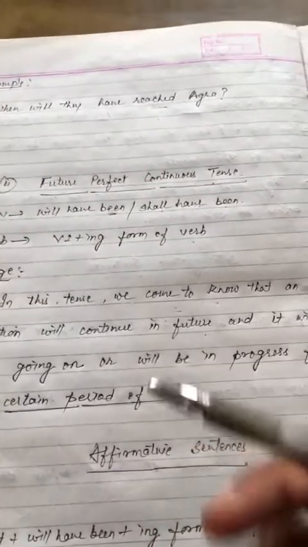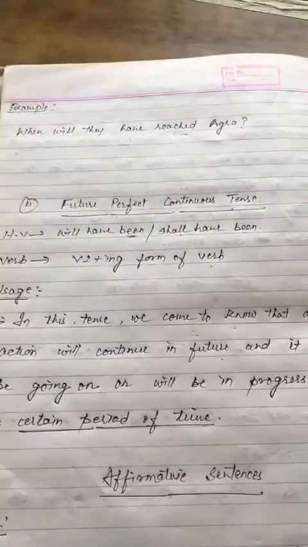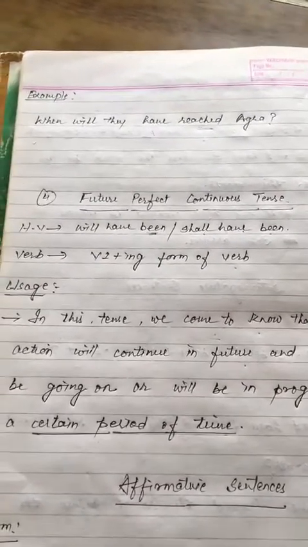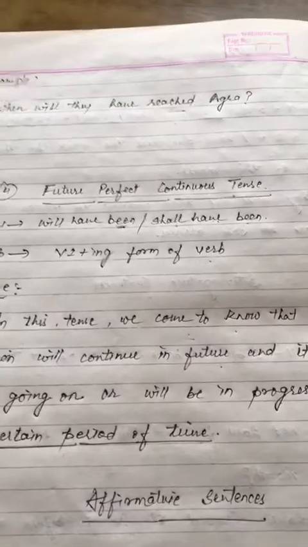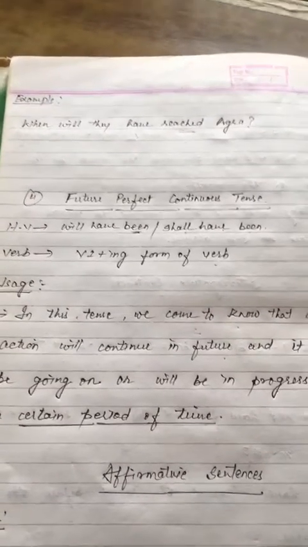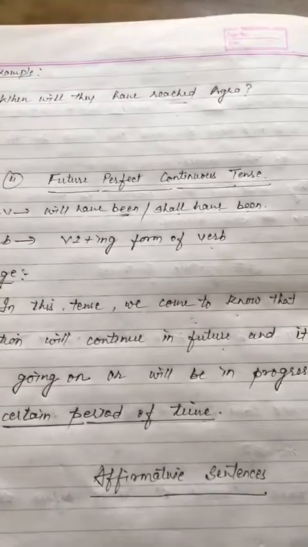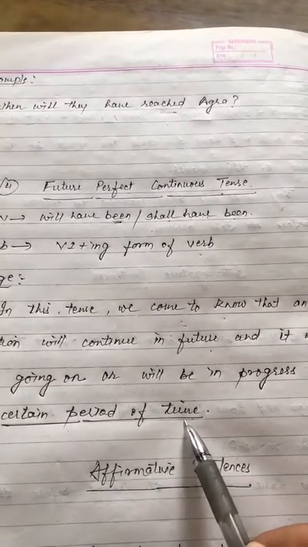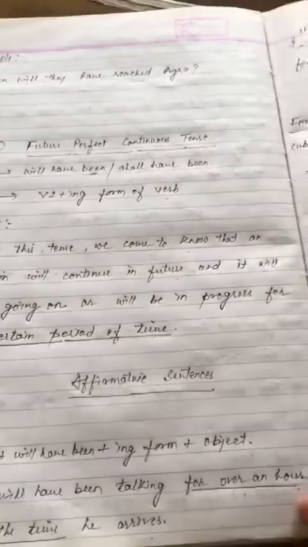Again, I am explaining in my own words that in this tense the action will start in the future, it will continue in the future as well, and it will be going on or in progress for a certain period of time. Okay, now the examples.